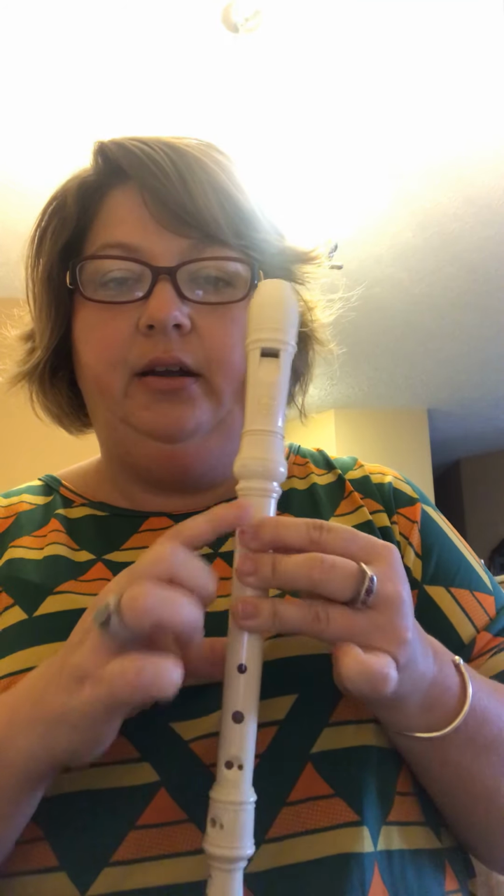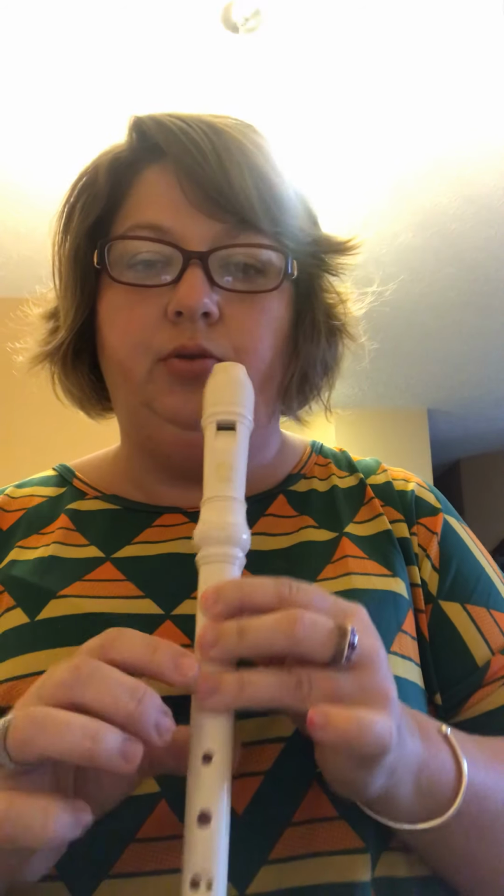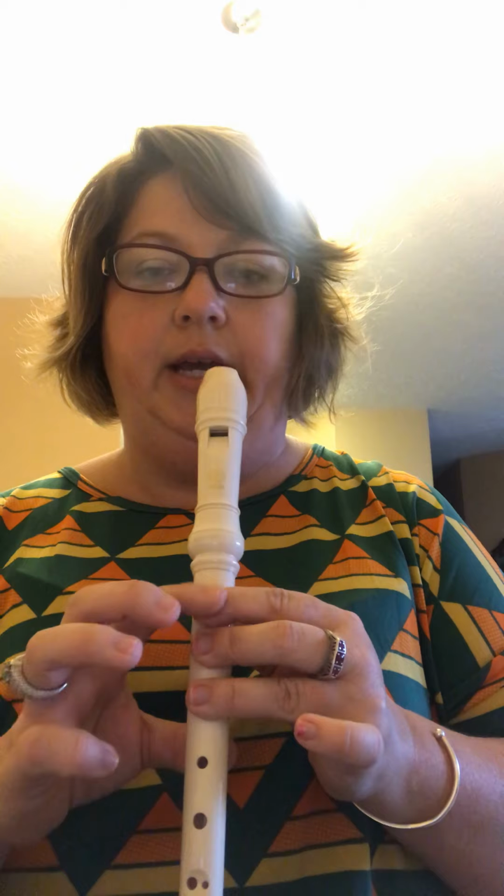Remember, flat fingers. You want to be able to look in the mirror and see your nails, like this, the whole nail. Not if you're playing like this or even like this, that's on a slant. That's not what we want. We want flat fingers to totally seal those holes.